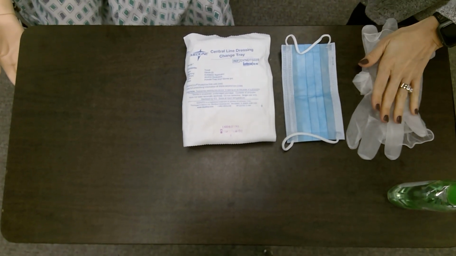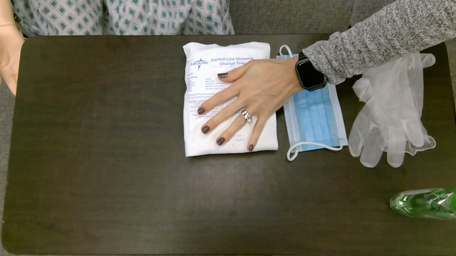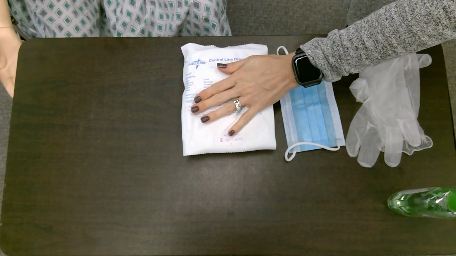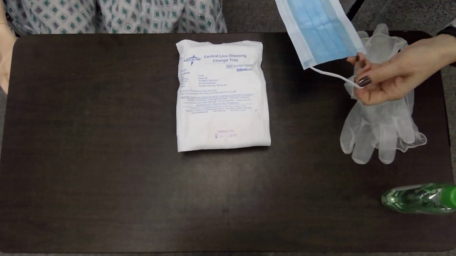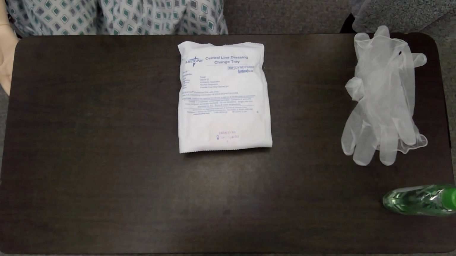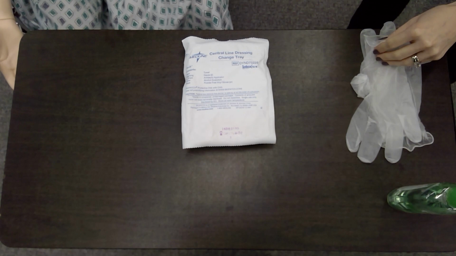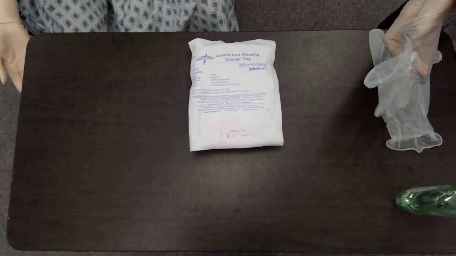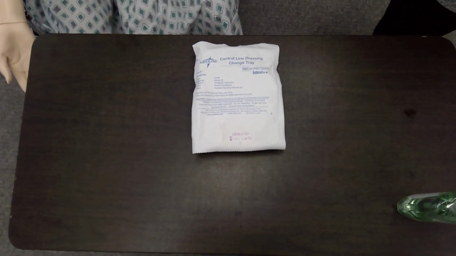So for this, I need a pair of clean gloves, an extra mask, and then a central line dressing tray. There is another mask in this tray. You do need to mask yourself as well as the patient. So I'm going to go ahead and apply my mask. I'm going to put clean gloves on, and I'm going to remove the old dressing.